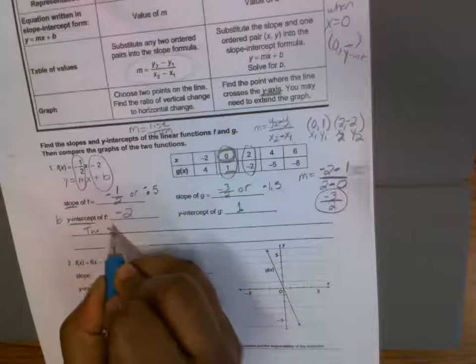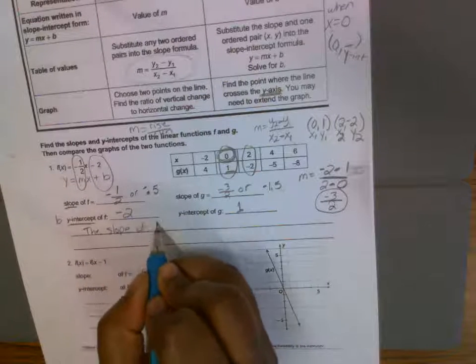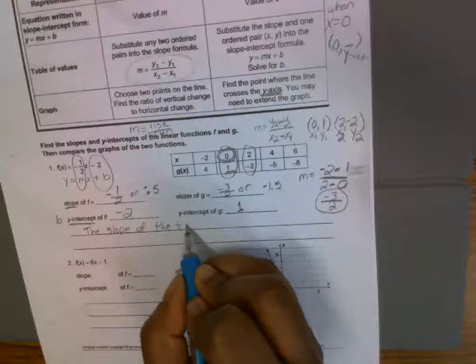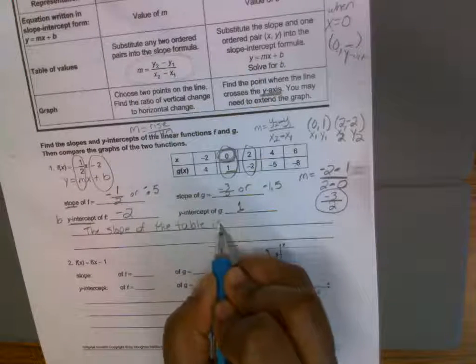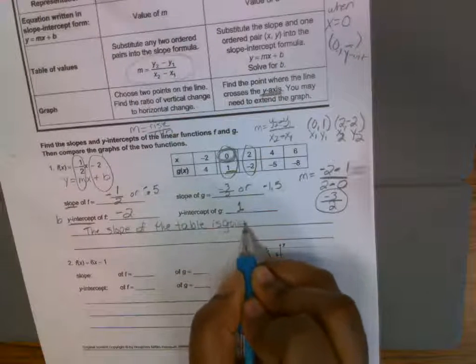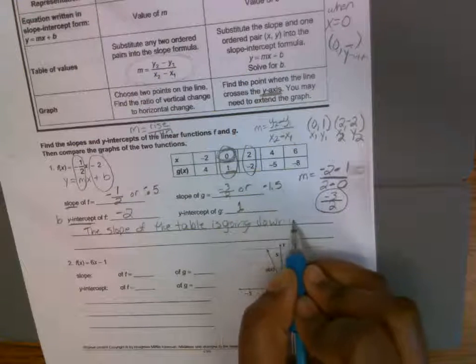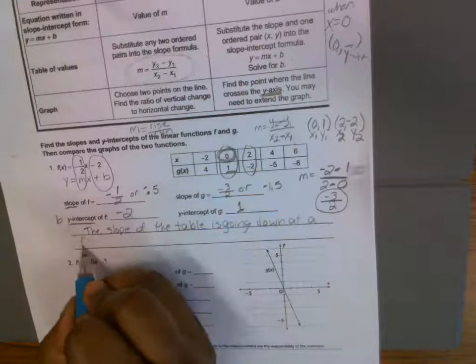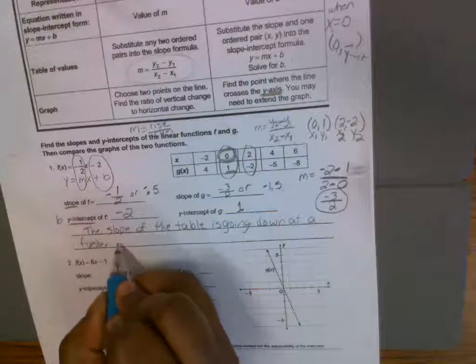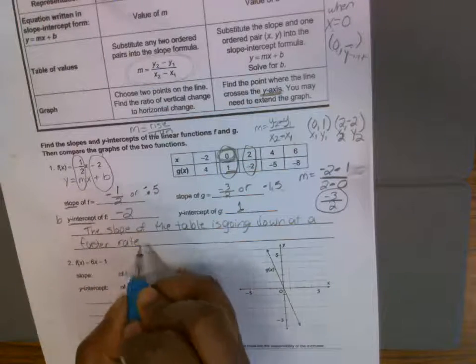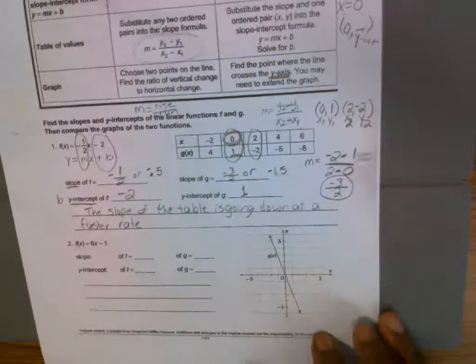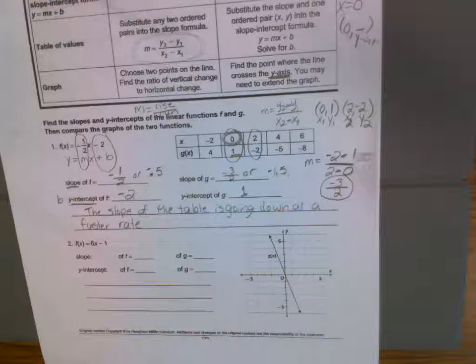The slope of the table is going down at a faster rate. Okay. And I'll pause for the calls to give you a chance to write and process. So, any questions?